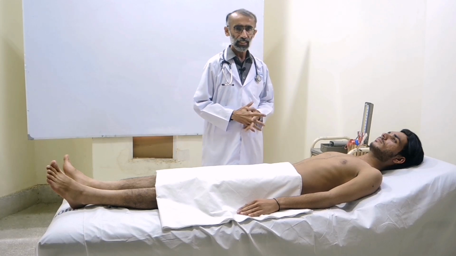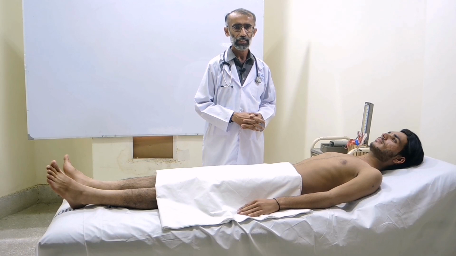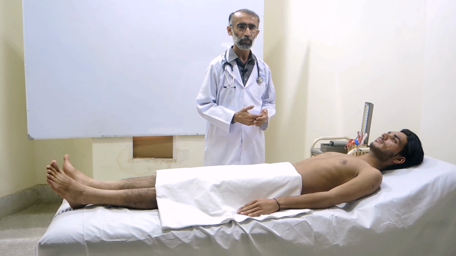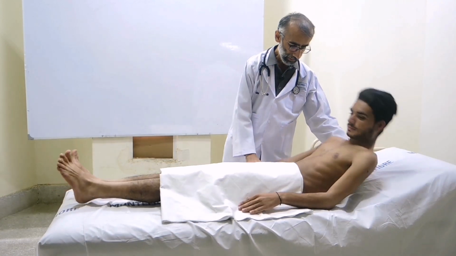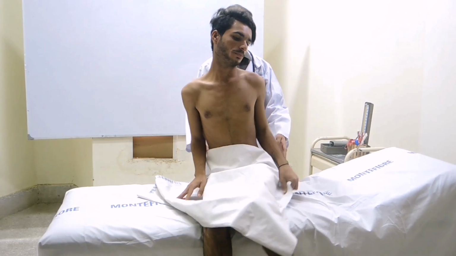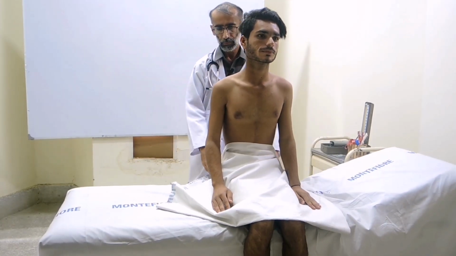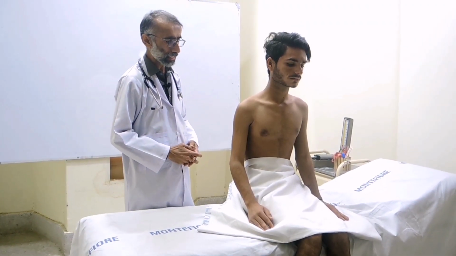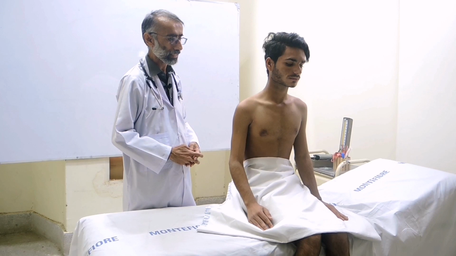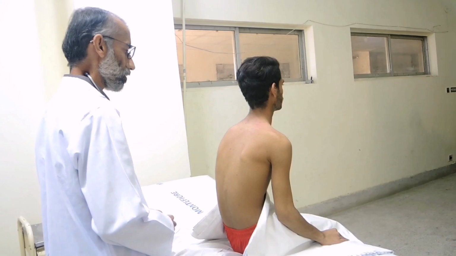For the posterior chest examination, the patient should be in a sitting posture at the edge of the bed and exposed from the waist upward. Do the usual inspection of the patient and especially note for dyspnea at rest and weight loss.